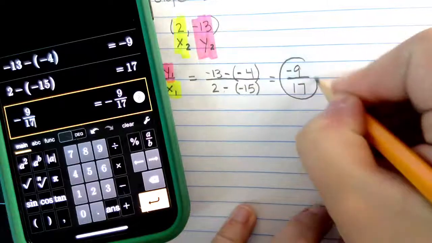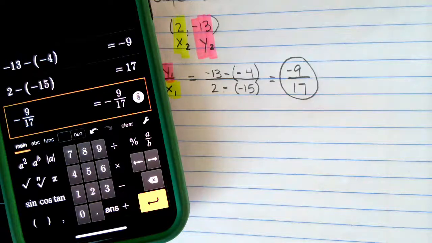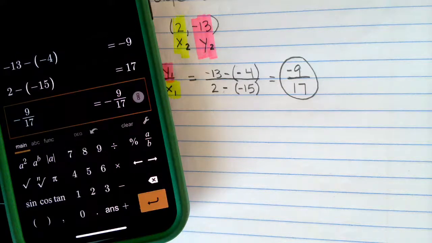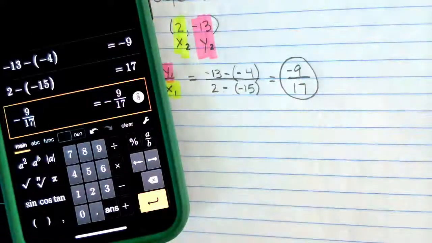That's our slope. Now, our second learning goal was to visualize what this is going to look like, because tomorrow we're going to start graphing this based on the slope. Okay? So, if it's a negative slope, which direction is it going to go?